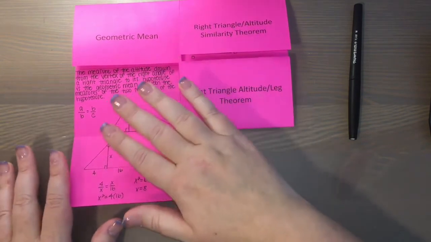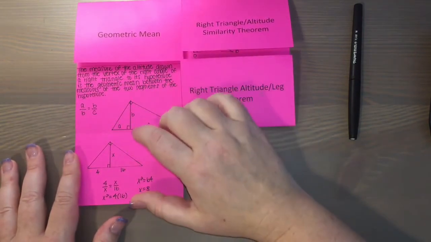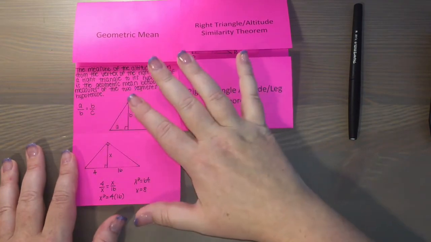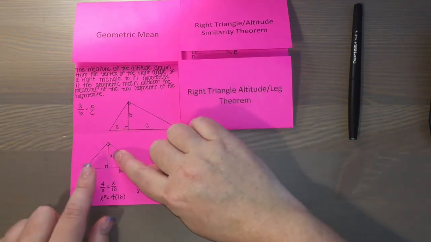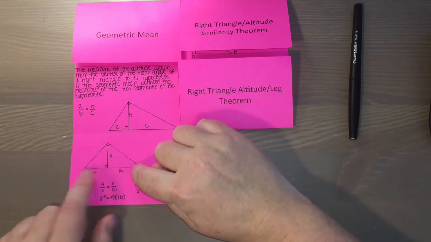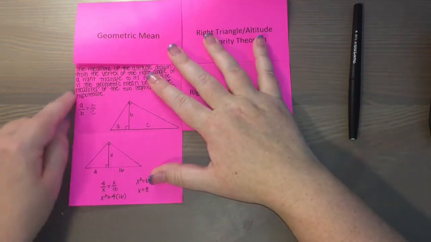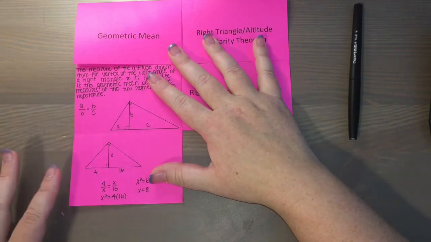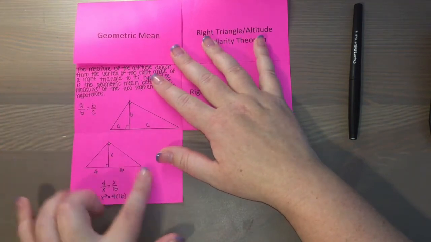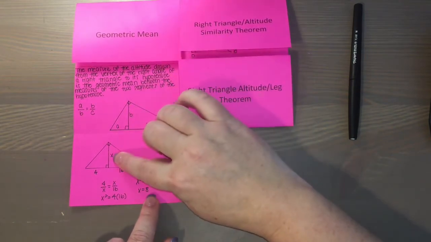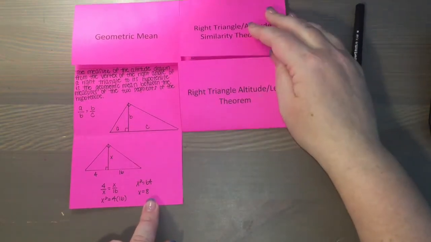Now, in my examples, I have the geometric mean as the unknown in all of these, but that's not always the case. Sometimes we'll know the geometric mean and we'll be looking for one of these parts. You just follow the same pattern. You're just going to use this right here and follow the same pattern. So when we solve this out, we get the geometric mean, or the altitude right here, the length is 8.